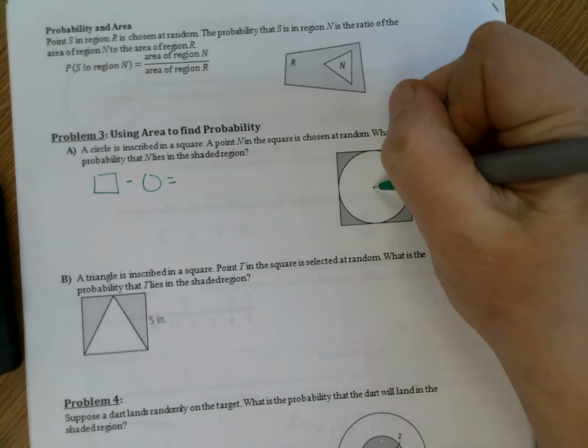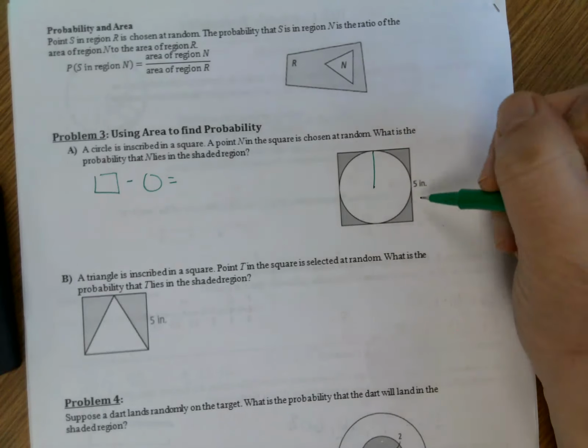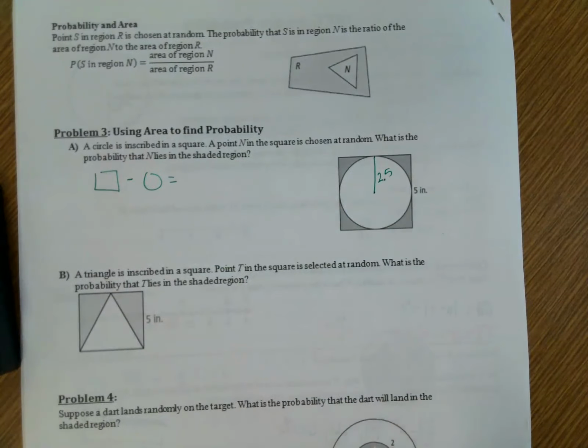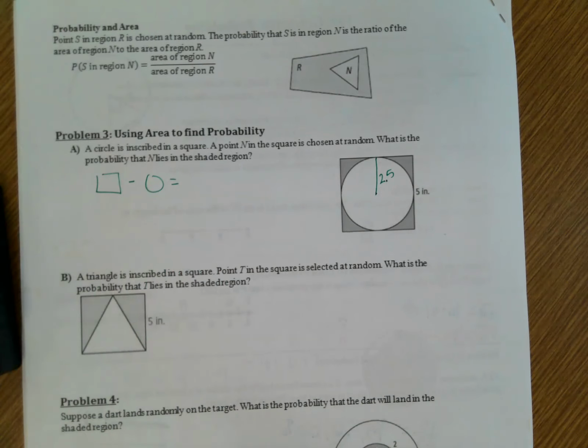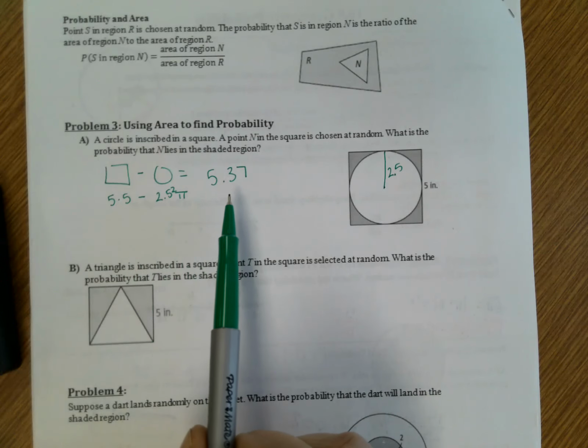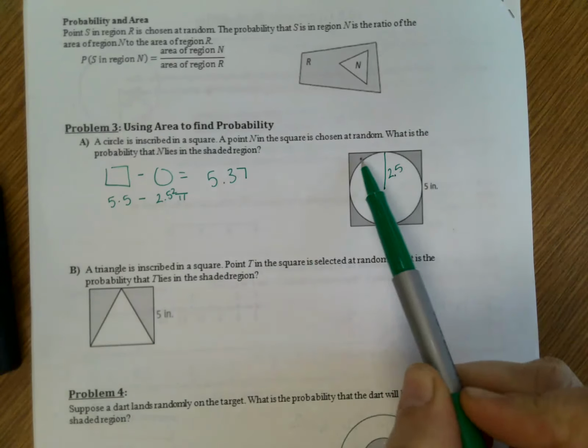If you're like, wait a second, I don't have the radius, remember, if this length right here is 5, this length right here is 2.5. So I want you to try to find the area of the shaded region first. So 5 times 5, subtract 2.5 squared times pi. I rounded to 5.37. So that's the area of the shaded region.